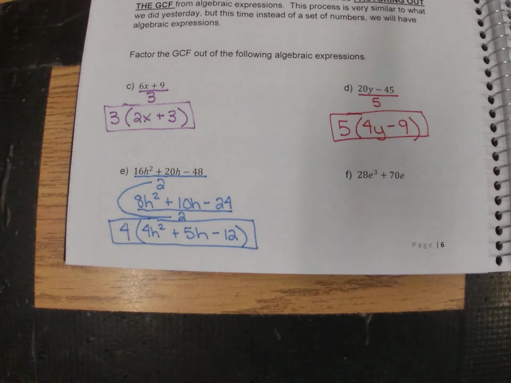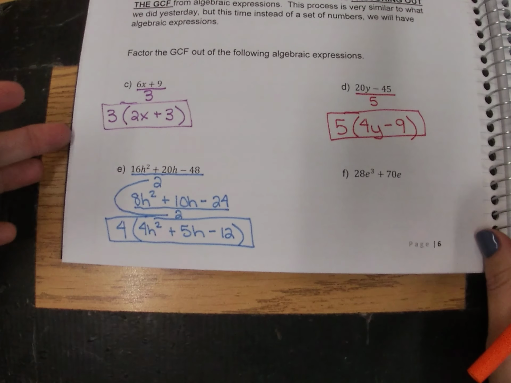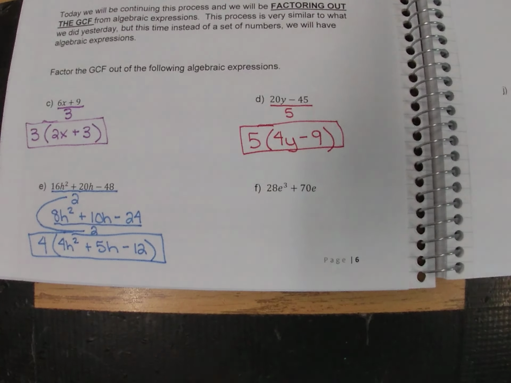That GCF. So it's okay if it takes you 2 steps to divide, but someone else 1 step to divide, or someone else 4 steps to divide. It doesn't matter as long as you are dividing correctly. So maybe if we look at our next one, 28e to the third plus 70e.